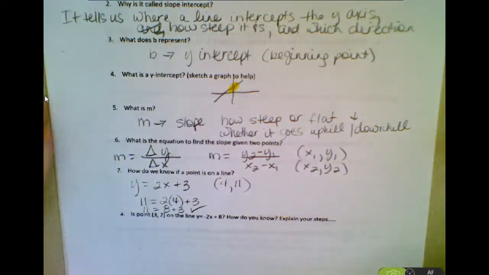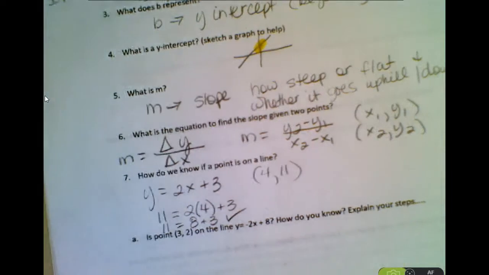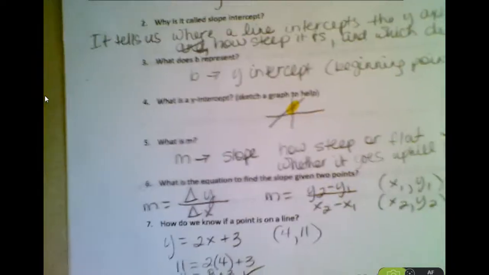Okay? Good. So on 7a, I would like you to go ahead and check to see if (3, 2) is a point on the line y equals negative 2x plus 8. Okay? So all of you do that now, please.